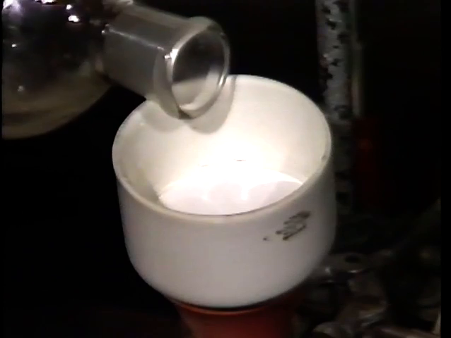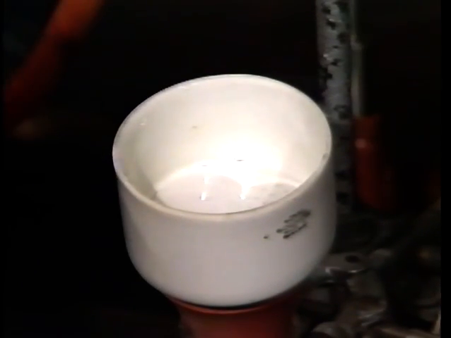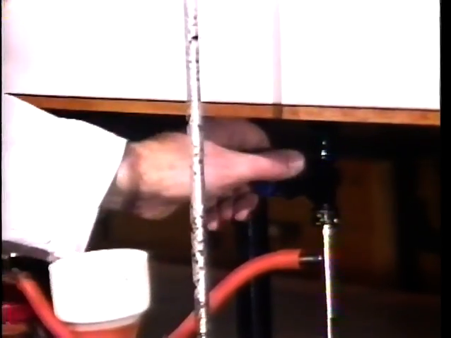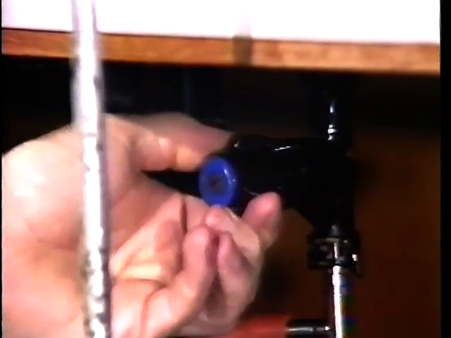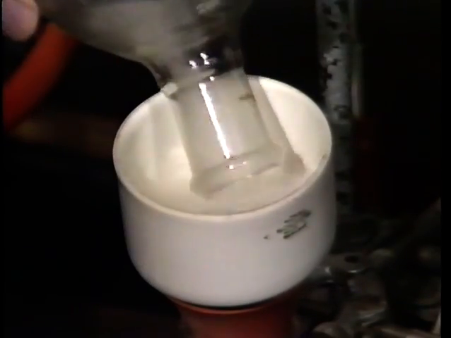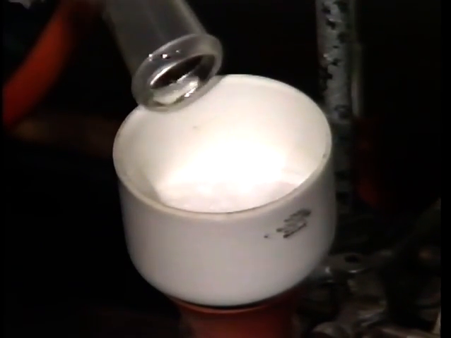Pour a little of the supernatant of the recrystallization onto the filter paper in order to damp it and to fix it to the bottom of the funnel. Turn on the water pump and transfer the mixture, with shaking, to the funnel, ensuring that as many of the crystals go into the funnel as possible.